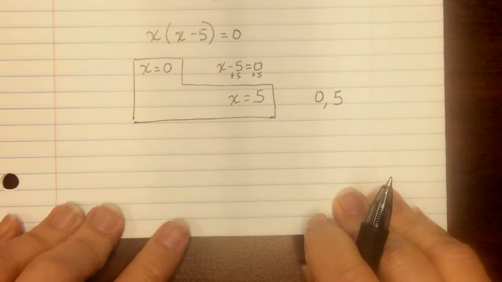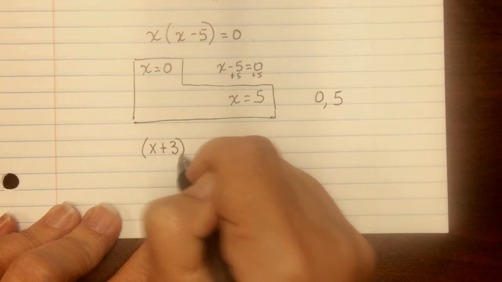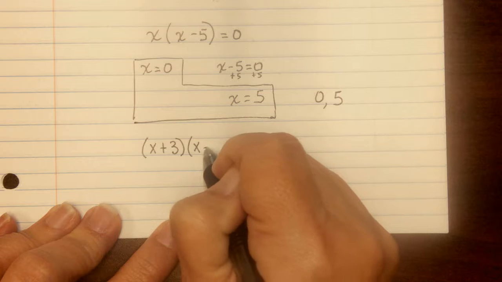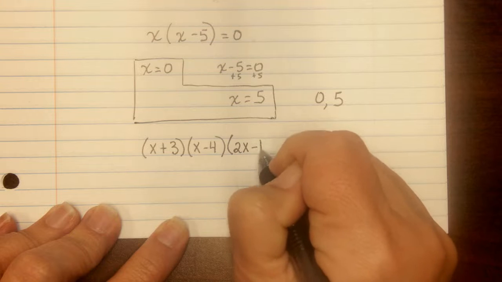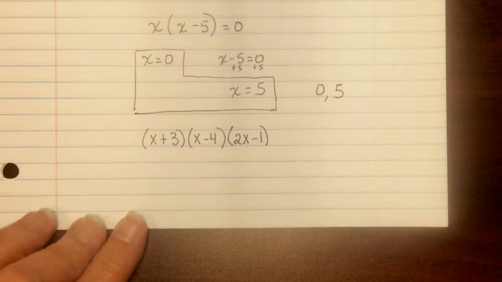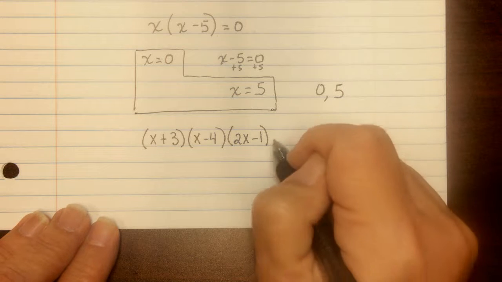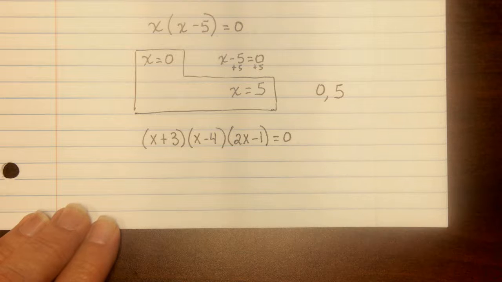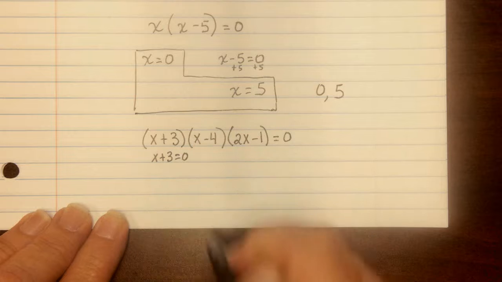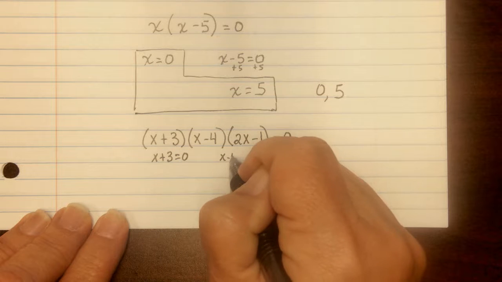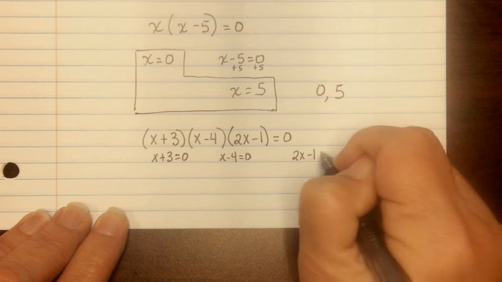Alright, let's do one more together. Suppose I had x plus 3 times x minus 4 times 2x minus 1. And it said, what are the roots of the polynomial? So we would set this equal to 0. So then x plus 3 equals 0. X minus 4 equals 0. 2x minus 1 equals 0.